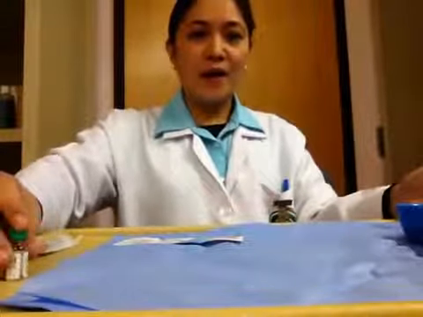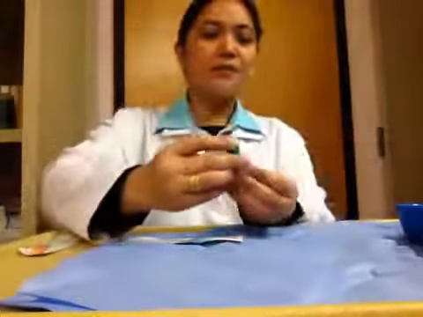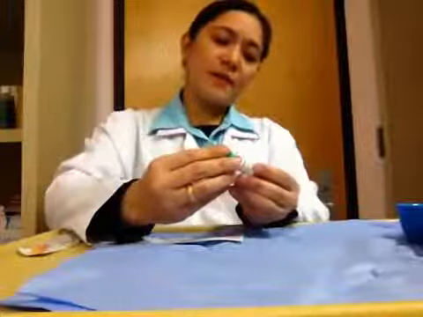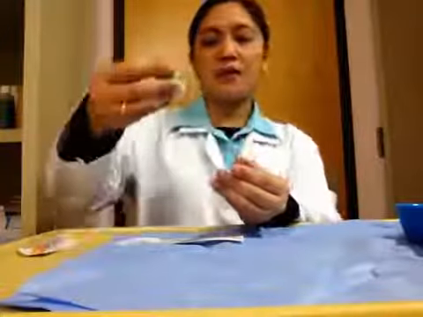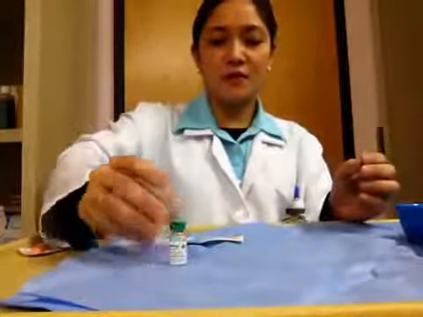I'm going to prepare medication to be given subcutaneously. The most common medication that is given subcutaneously is insulin. So we have to prepare our insulin, read the label to check whether it is the insulin that you need, check the expiration date, and check the cloudiness of the medication, so it's still okay.